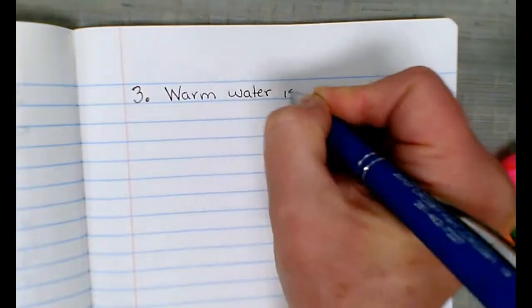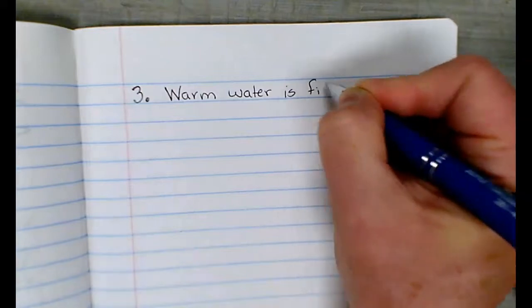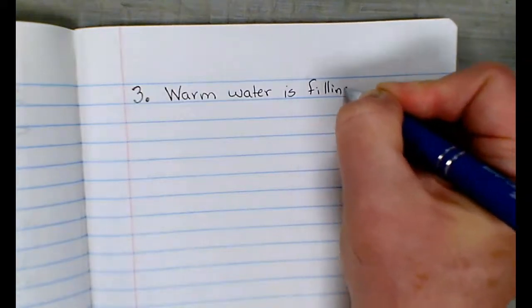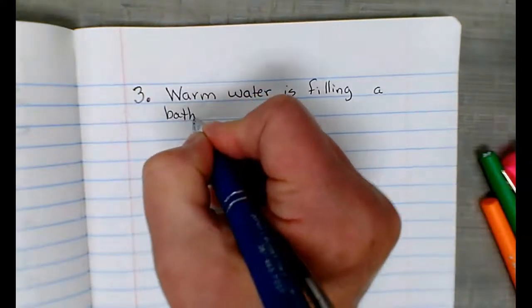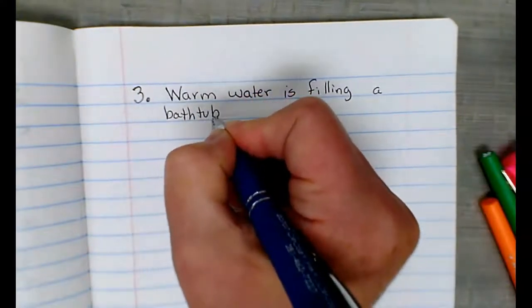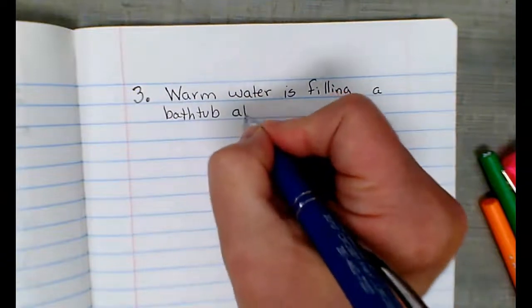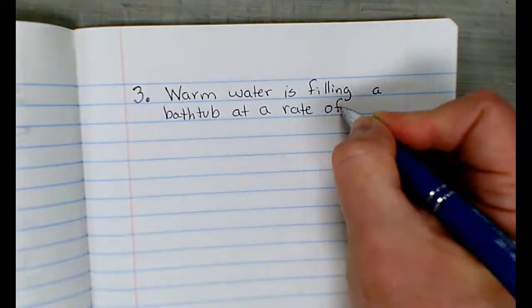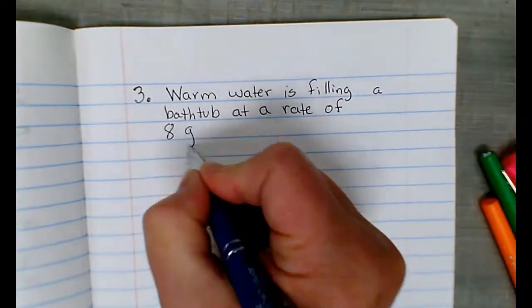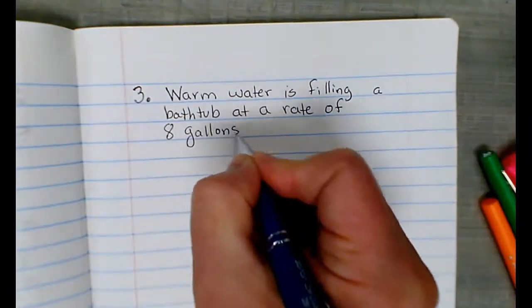Warm water is filling a bathtub at a rate of 8 gallons per minute.